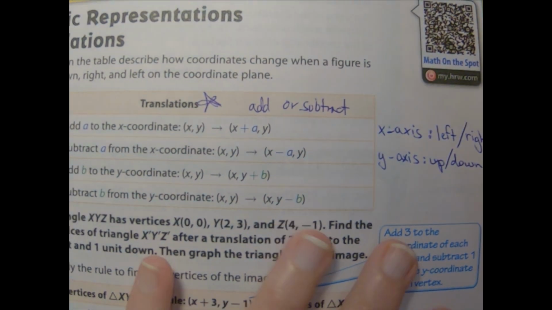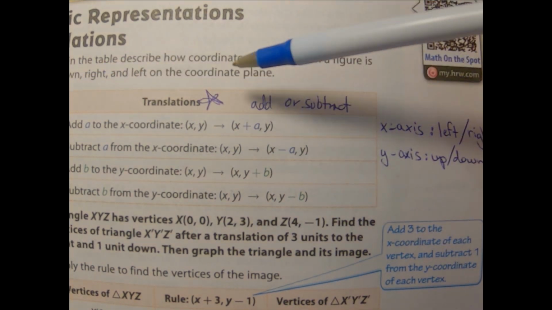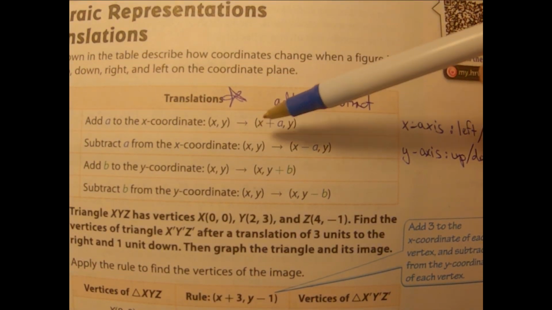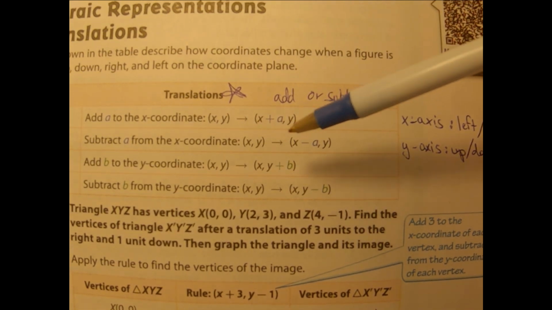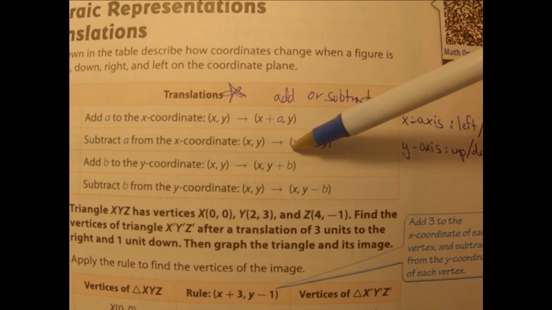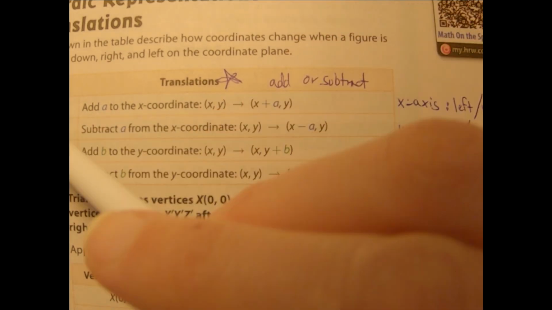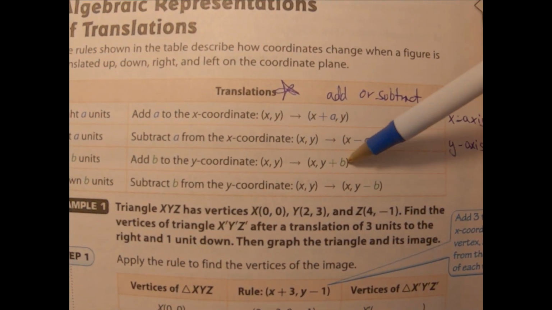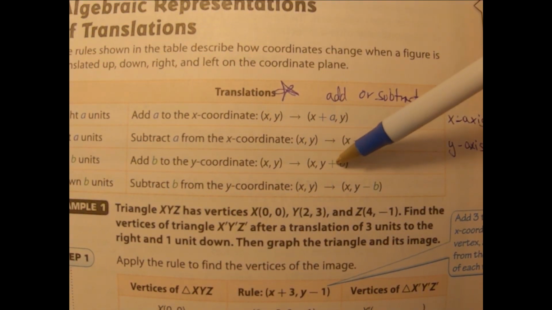If I know that I want to move right a units, I'm going to add a units, whatever they are, to my x coordinate. And if I want to go left a units, I'm going to take away that many from my x coordinate. But if I want to go up or down certain amounts of units, I'm going to subtract or add it to the y coordinates because it's moving up and down.